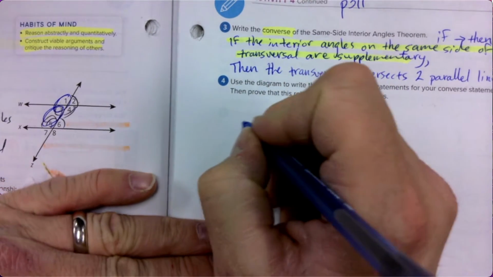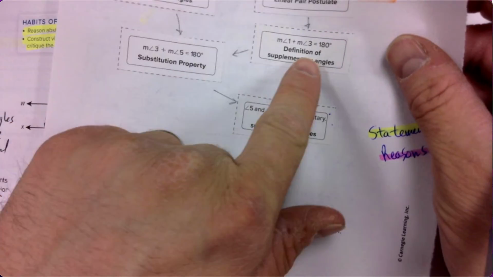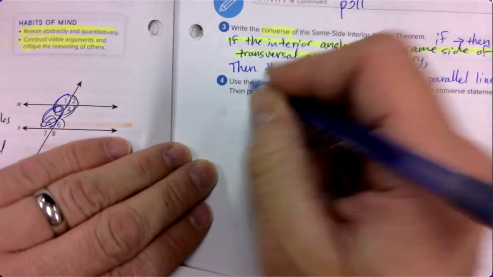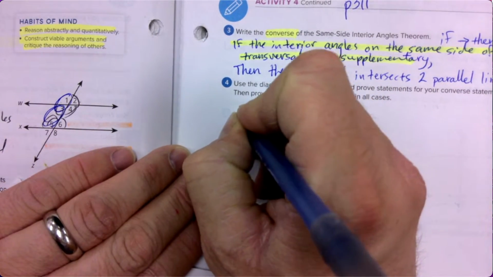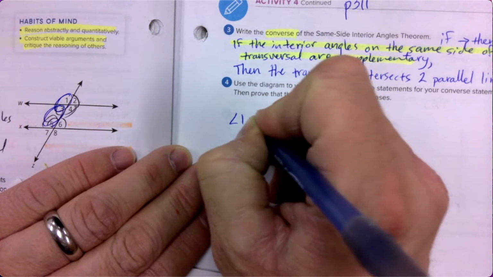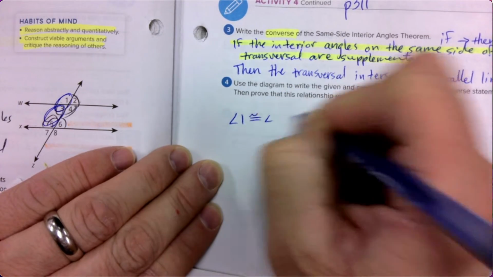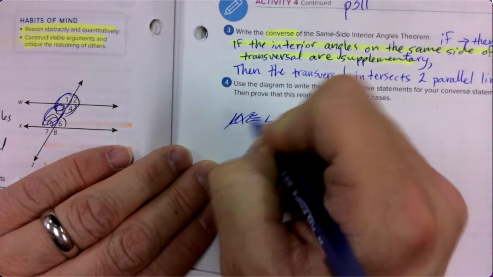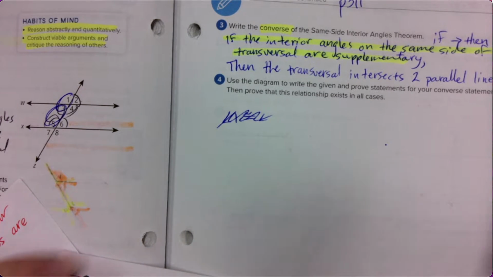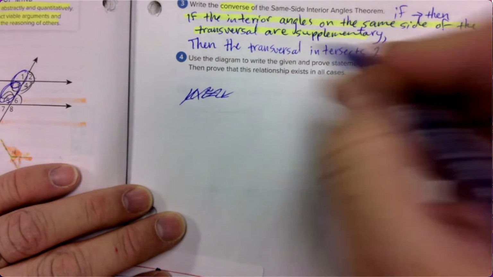All right, so we'll say, first of all, again, trying to use this, but in reverse. All right, so angle 1 and angle 3. No, I'm saying the wrong words already. Oh, my goodness. Scratch, scratch, scratch. That's okay. We'll fix it. Get on track.